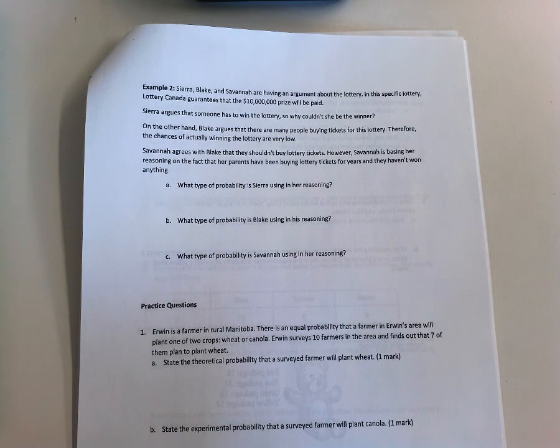Therefore, the chances of actually winning the lottery are very low. And Savannah agrees with Blake that they shouldn't buy lottery tickets. However, Savannah is basing her reasoning on the fact that her parents have been buying lottery tickets for years and they haven't won anything. So we're going to compare what type of reasoning these three people are using.